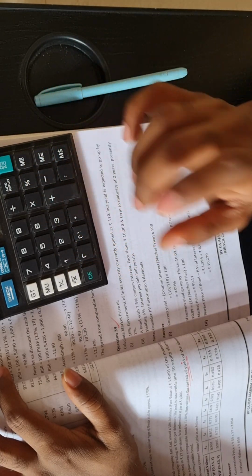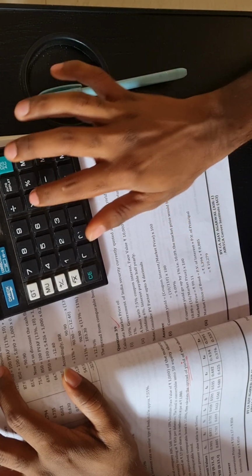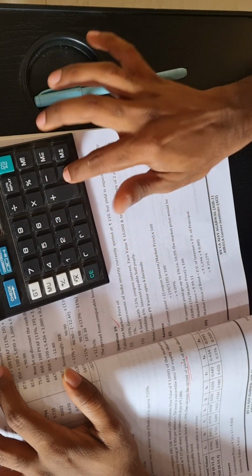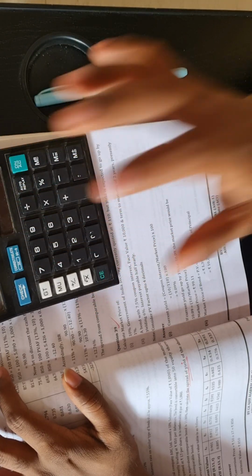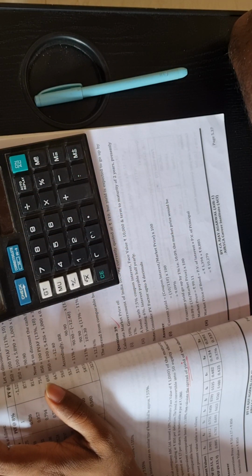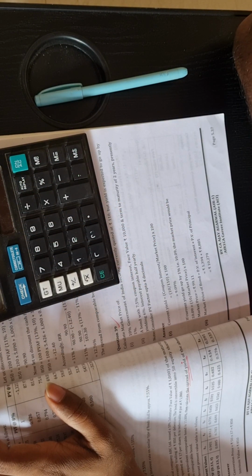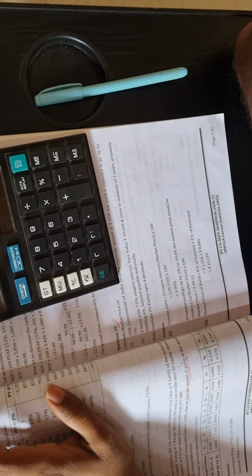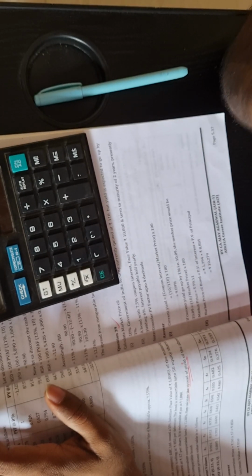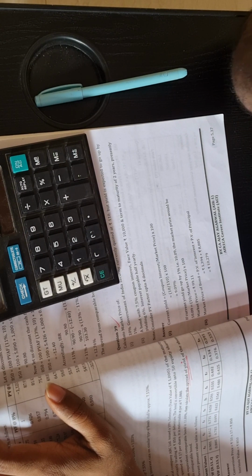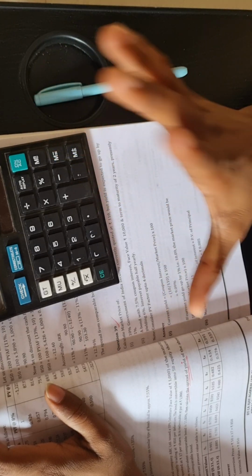We'll assume the face value as 100. 10 divided by 110, we are getting 0.909. 9.09% is my current yield. How do we calculate the market price of irredeemable bonds? We do interest divided by the yield, KD.